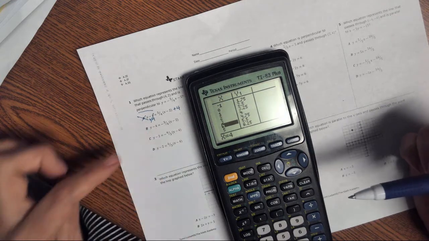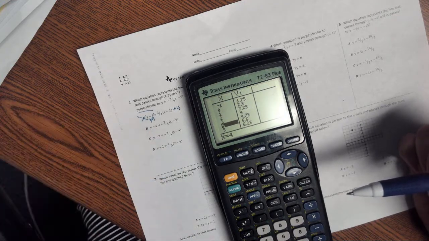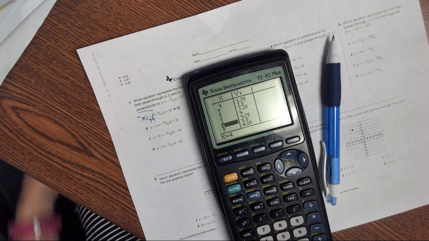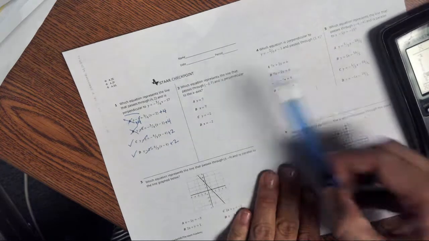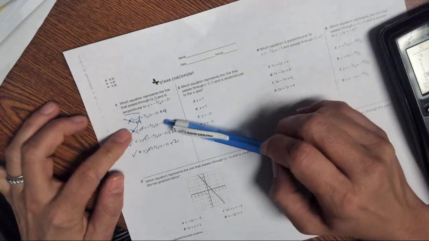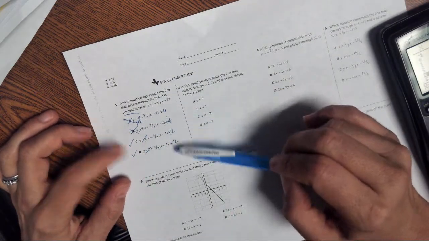It goes through 5.5, that's why it's not A. So I'm going to pause it. I want you to work through B, C, and D and see which ones actually go through point (4, 2), and then we'll go to the next step. Okay, hopefully you paused it along with me and you found out that B did not go through it, but C and D both did.